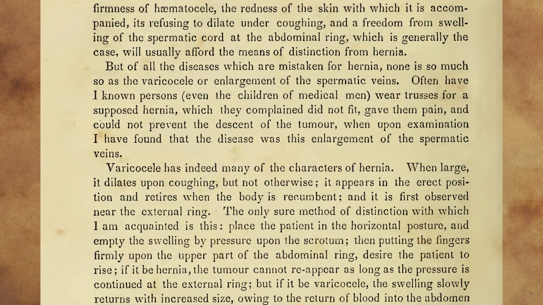Varicocele has indeed many of the characters of hernia. When large, it dilates upon coughing, but not otherwise. It appears in the erect position and retires when the body is recumbent, and it is first observed near the external ring. The only sure method of distinction with which I am acquainted is this.